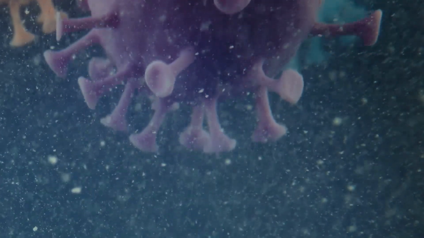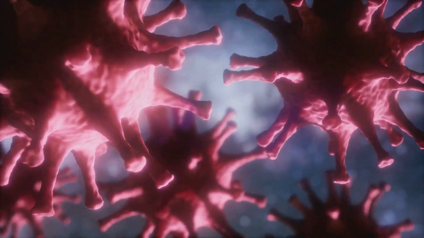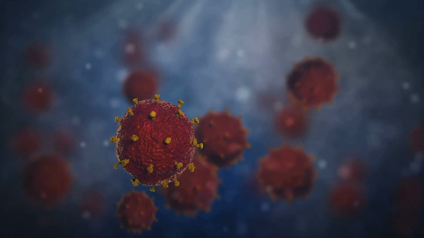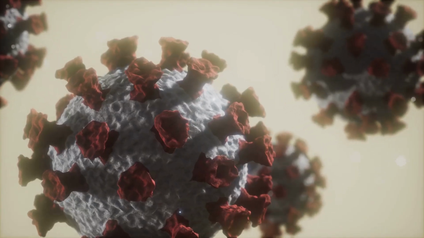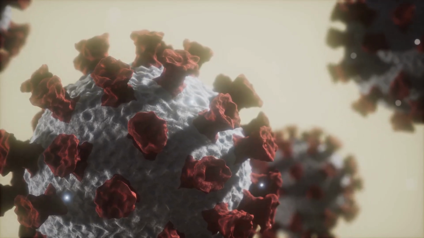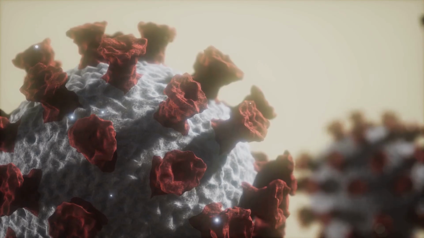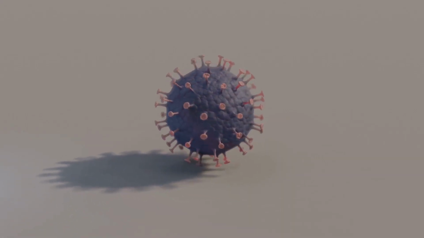Now let's compare this to viruses. Viruses are fascinating but fundamentally different from cells. For starters, viruses are not considered living organisms. They are much smaller than even the smallest cells and lack the machinery to carry out basic life processes. A virus is essentially a particle, composed of genetic material, either DNA or RNA, enclosed in a protein shell called a capsid. Some viruses also have an outer lipid envelope, which helps them infect host cells.